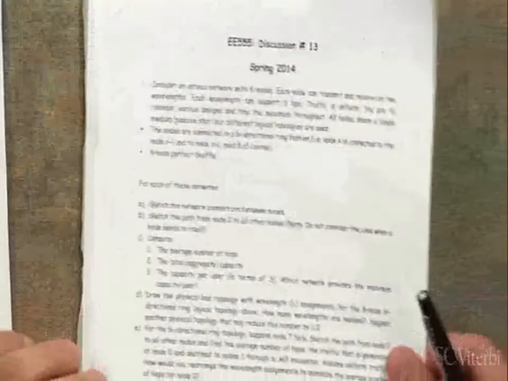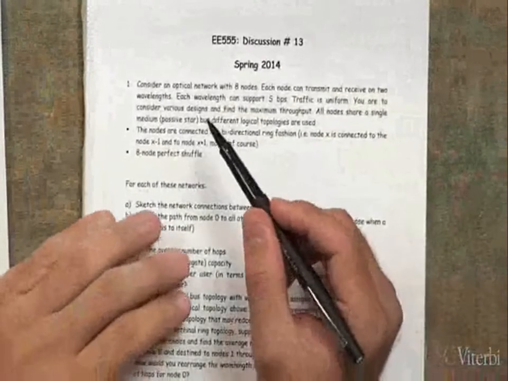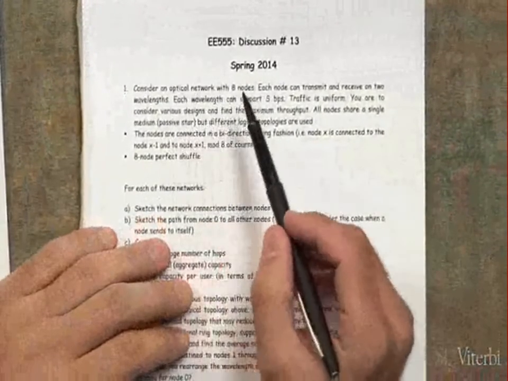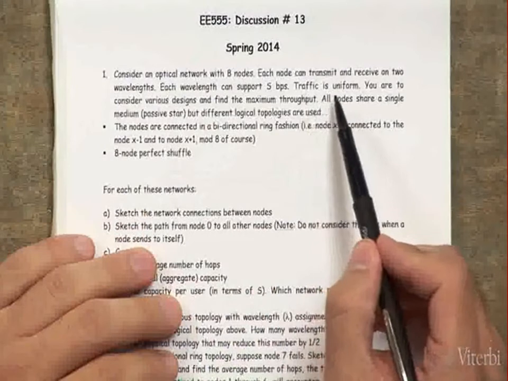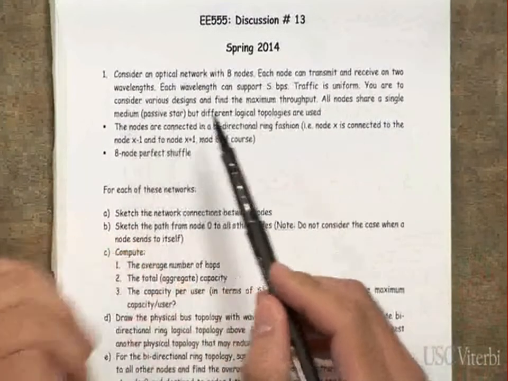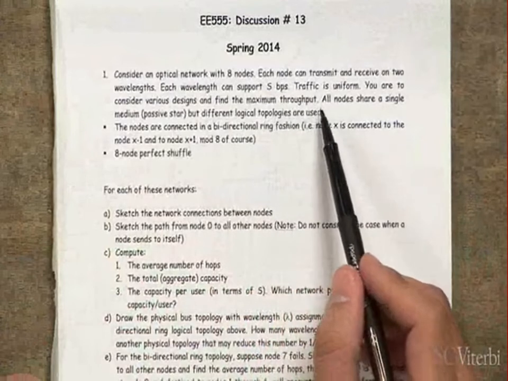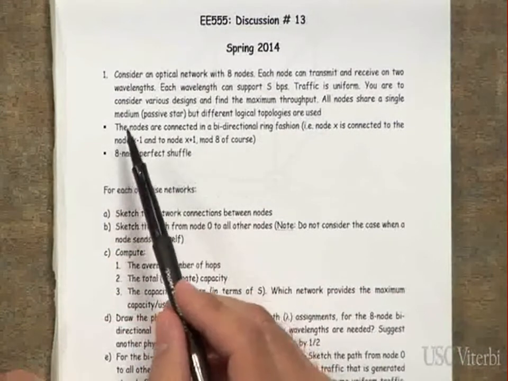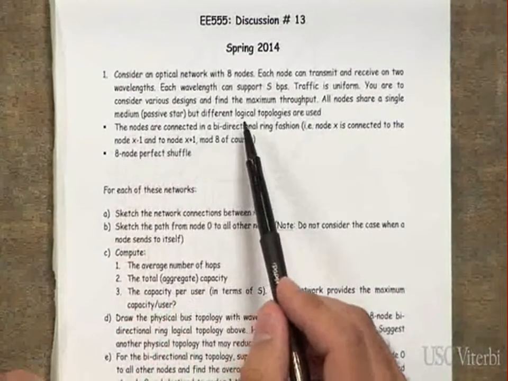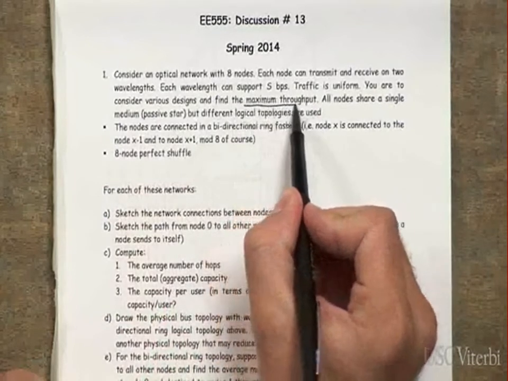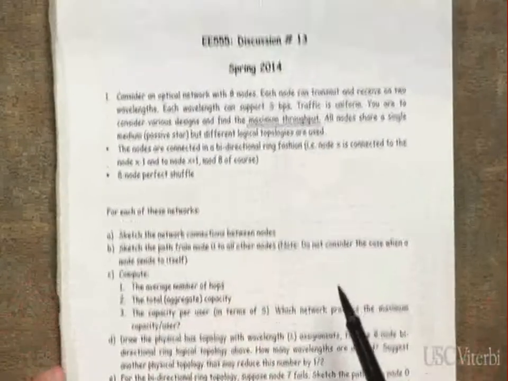Okay, so let's start with the first problem. Consider an optical network with 8 nodes. Each node can transmit and receive on 2 wavelengths. Each wavelength can support S bits per second. Traffic is uniform. You are to consider various designs and find the maximum throughput. That's the final objective.